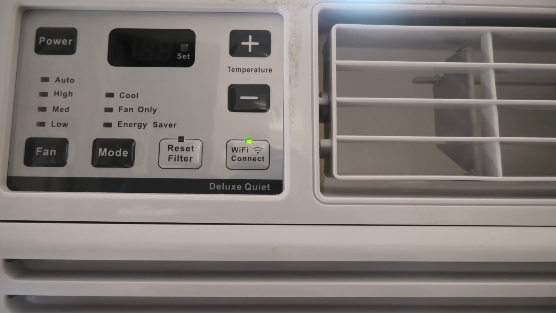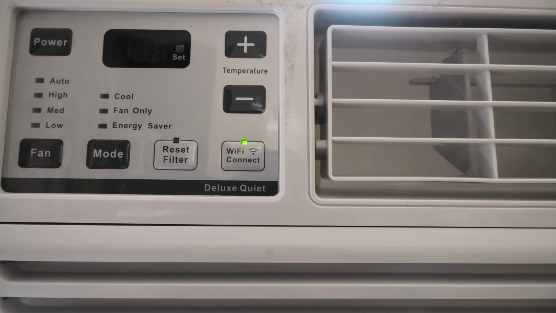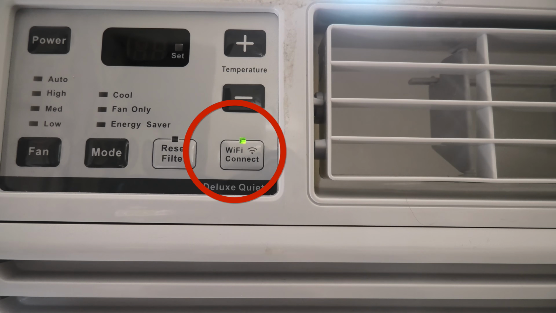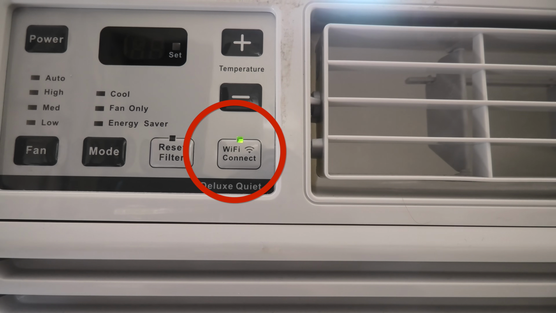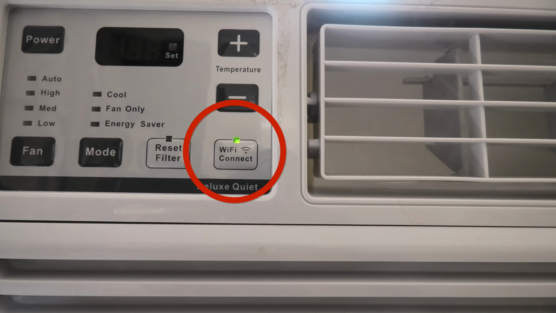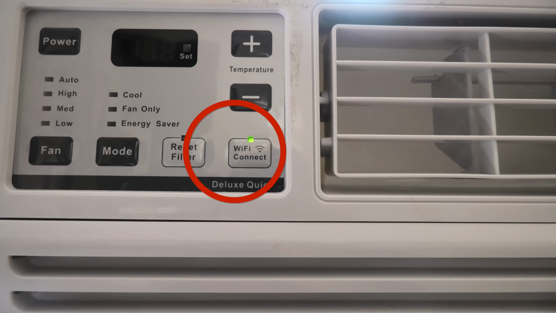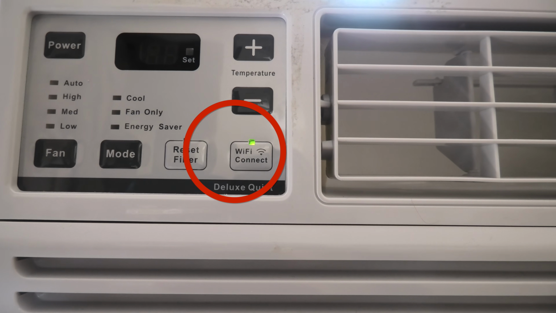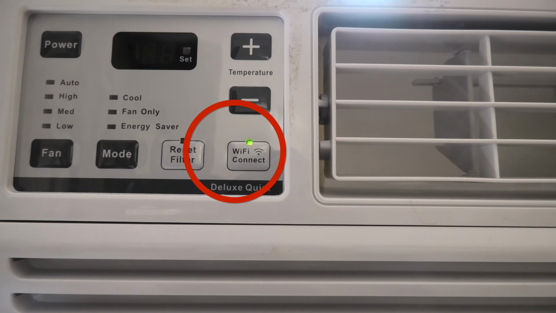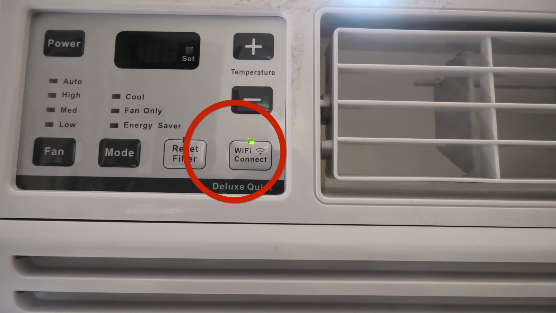You can see that this process was successful if you take a look at the Wi-Fi Connect button on your AC unit. You see here, at this point, it is now constantly green. Remember, before it was blinking green. Now it is constantly green, which means it is connected to the internet through your Wi-Fi.